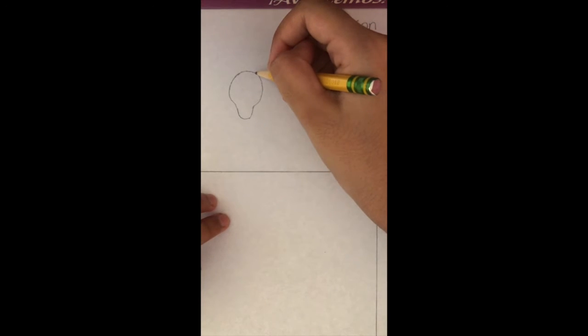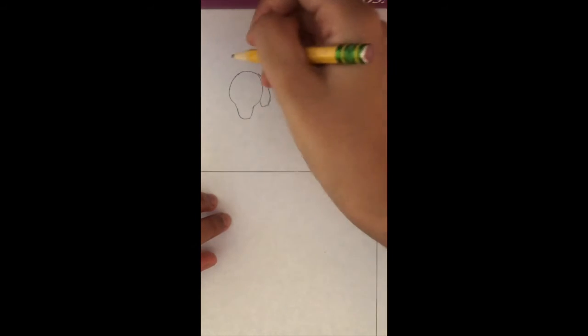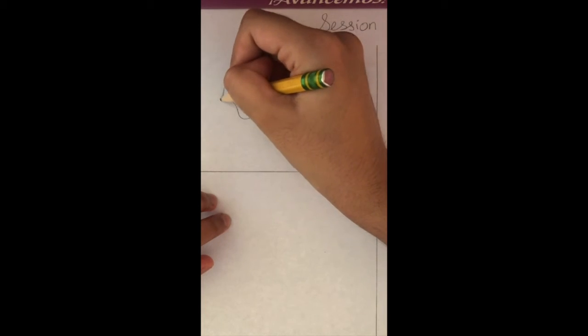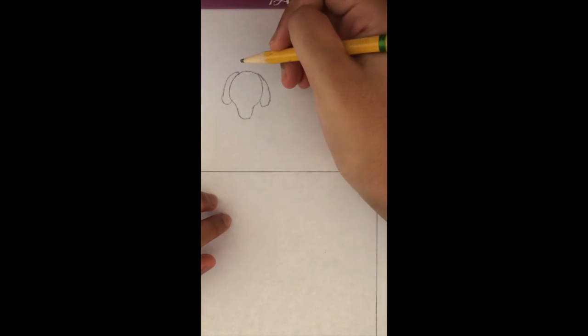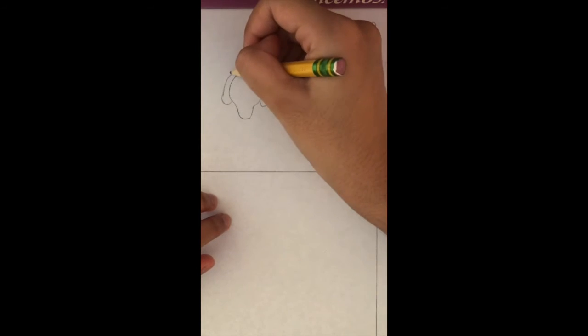So now we've got the head, well, almost. We're gonna add in our ears. So I'm gonna draw these floppy looking ears, these downward pointing ears. Of course, if you want to draw a dog with ears that are pointing upwards, I'm just gonna lightly sketch here, like this, you could totally do that, right?